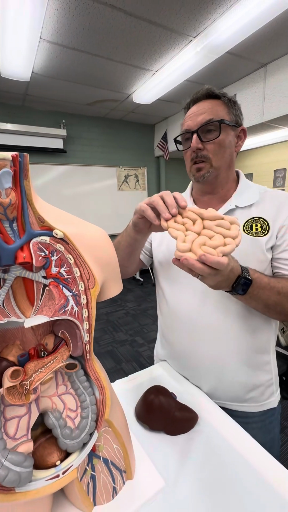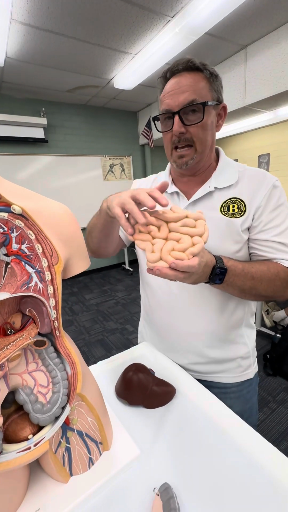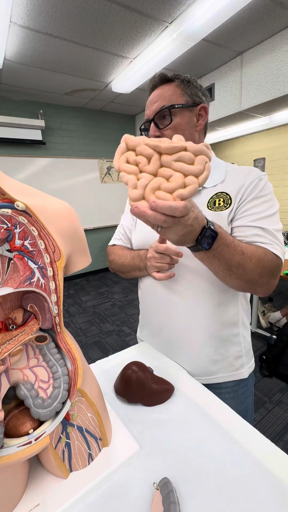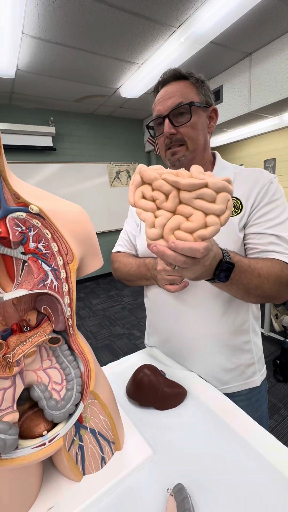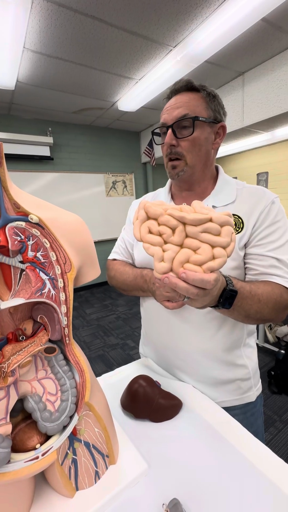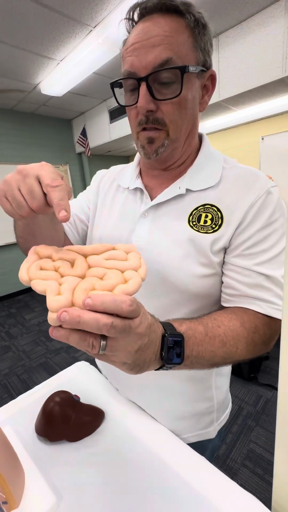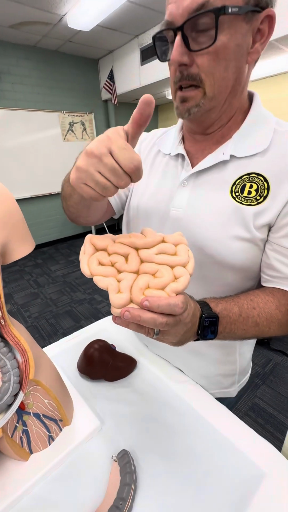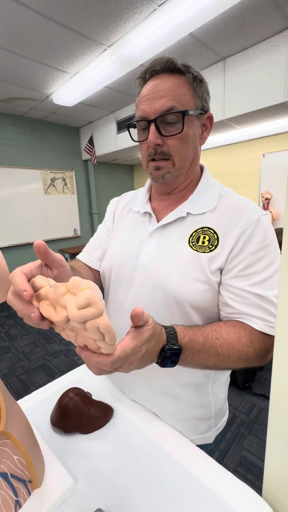I'm not going to ask you specifically where each one is, but I'm going to ask you what the two different regions are that you would see on this model. The two regions of the small intestine are the ileum and jejunum. So if I put a pin here and say, name the two regions of this structure: ileum and jejunum. It's just really hard to tell visually where one begins and the other ends.